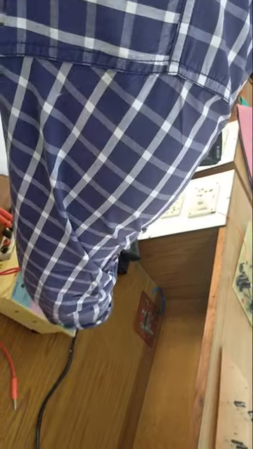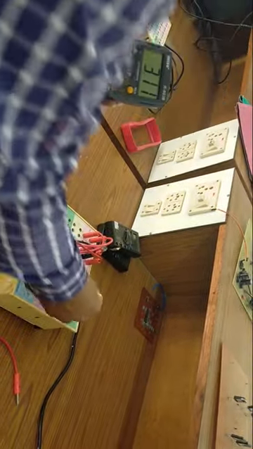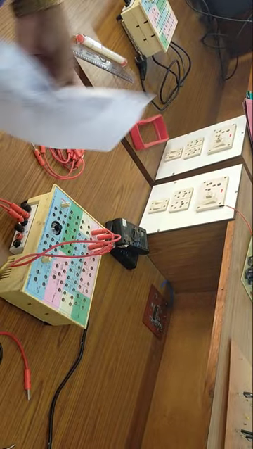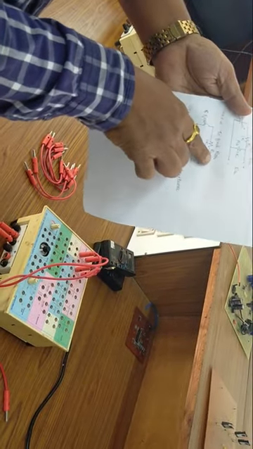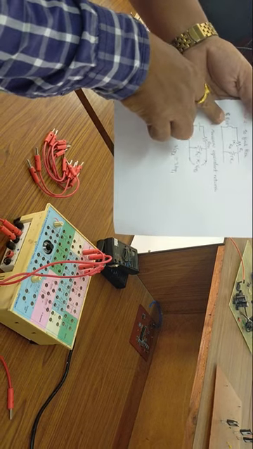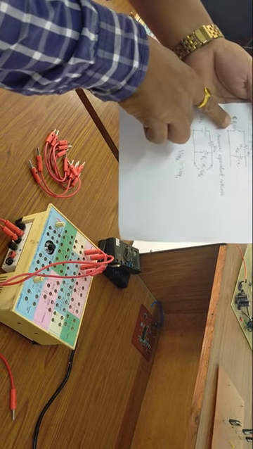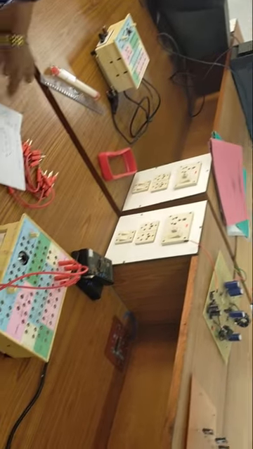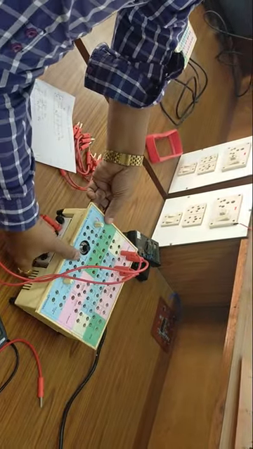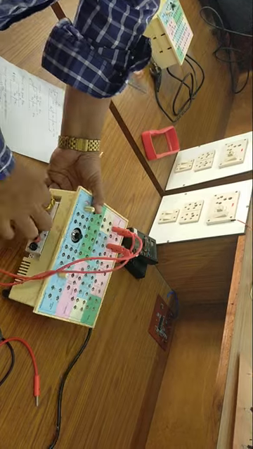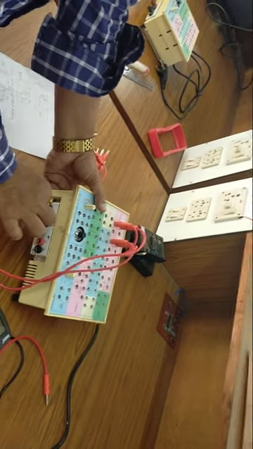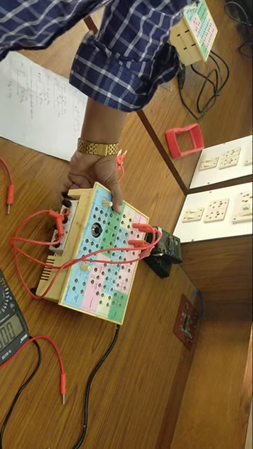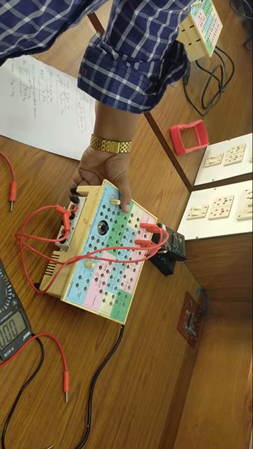Now switch off the supply. Now which is the next step for the experiment? We have to find out the value of RTH. To find RTH, we have to short circuit all the energy sources. Only a single energy source is there, E1. So how to short circuit E1? Simple. We will remove this source and connect a wire at this particular point. So this source is short circuited.